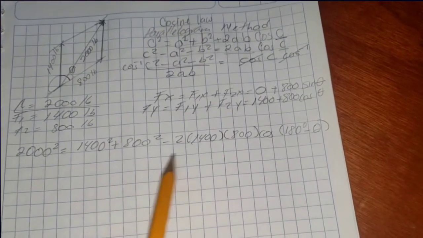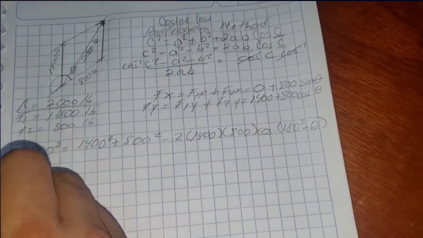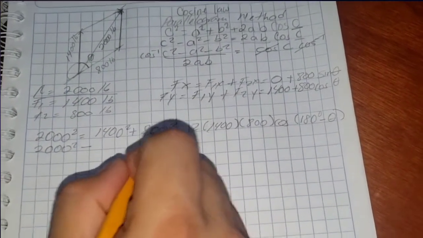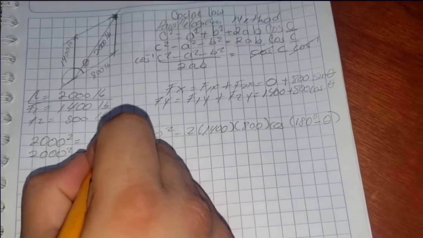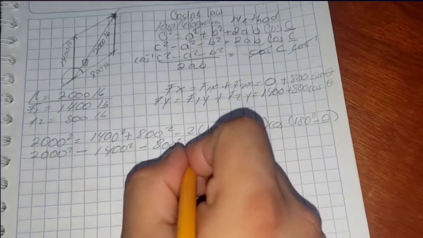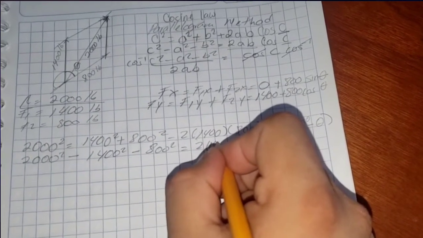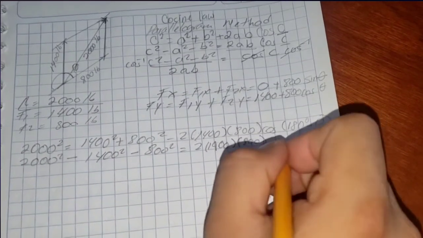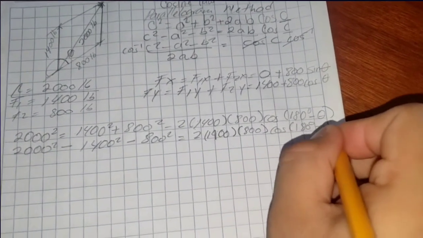Now we can clear this expression, and we have the resultant squared minus 1,400 squared minus 800 squared equals 2 times 1,400 times 800 times cosine of 180 degrees minus theta.